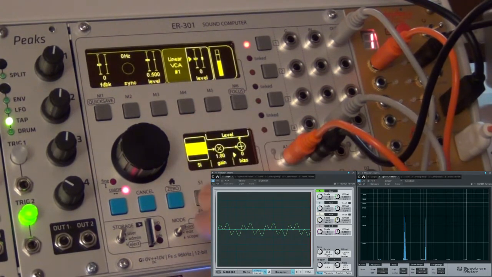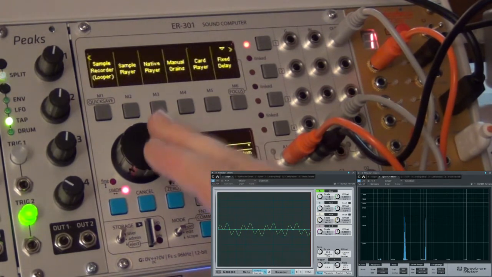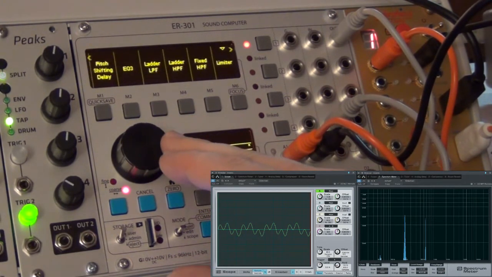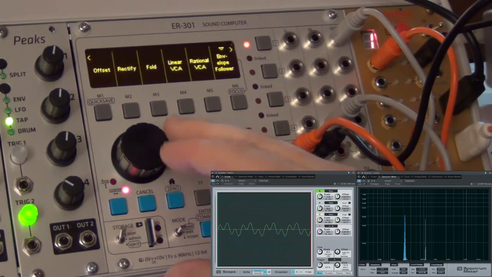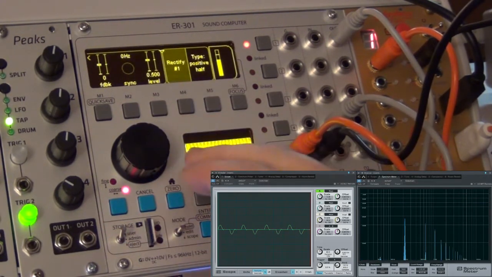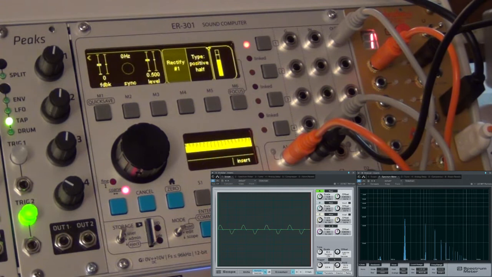If we come back into this VCA, let's put a rectifier on that. So now we're only getting a positive signal out of here. And actually we've got a lot of bands there, interesting.